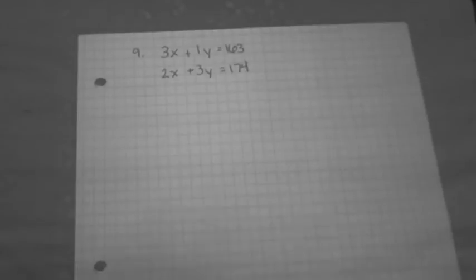We've already done that. So this one, 3x plus 1y equals 163, is the Henson's cost. And our second equation is Garcia's cost. Our next part wants us to solve the system. So we're going to solve for the adult ticket price and for the child ticket price.